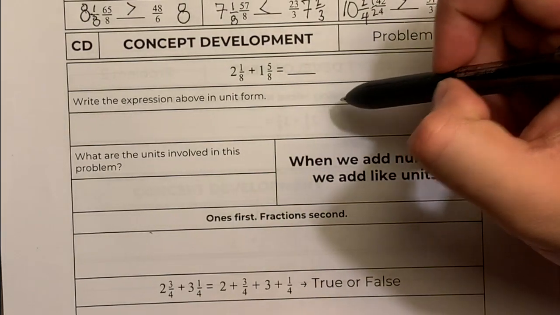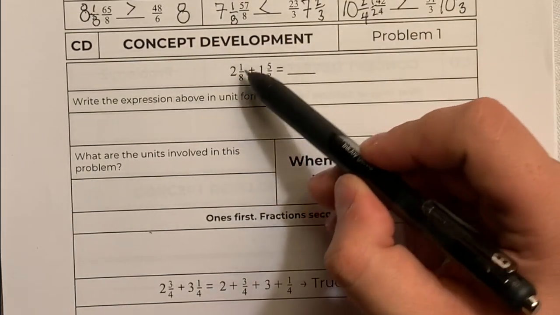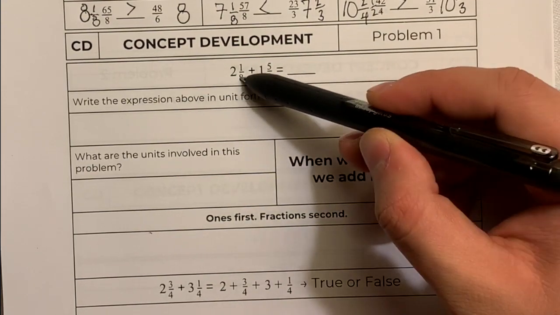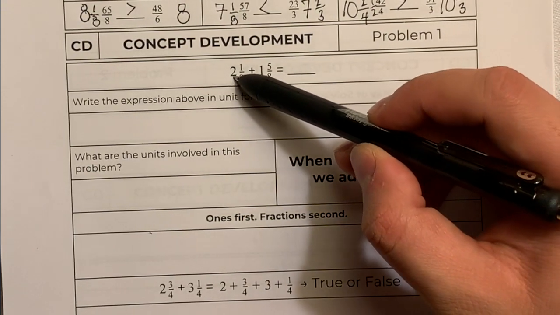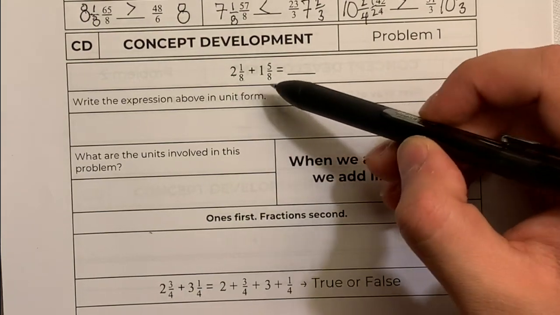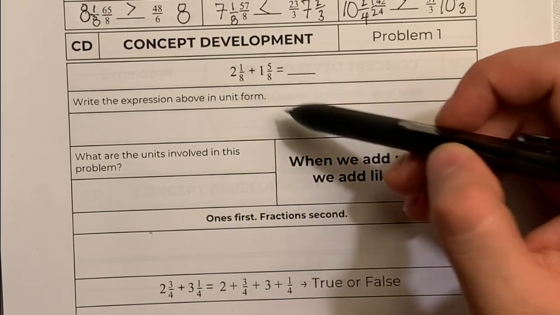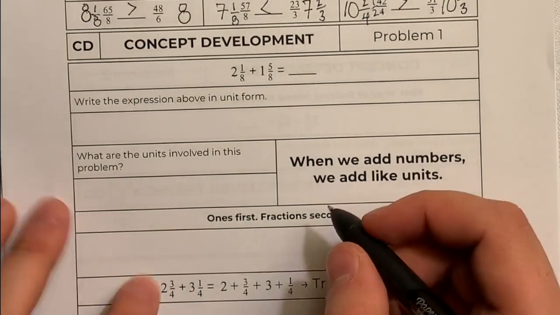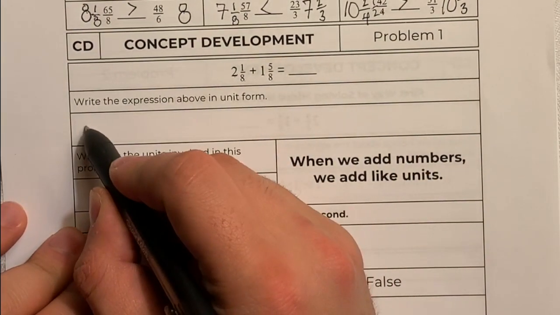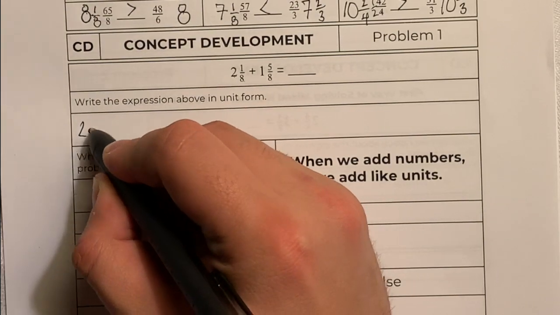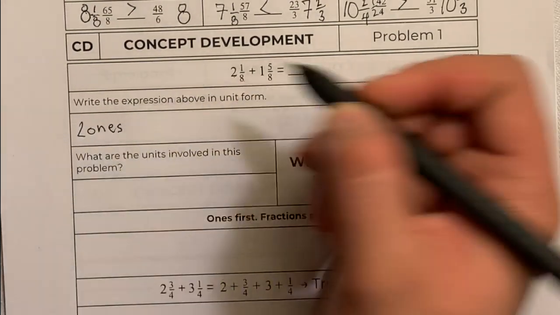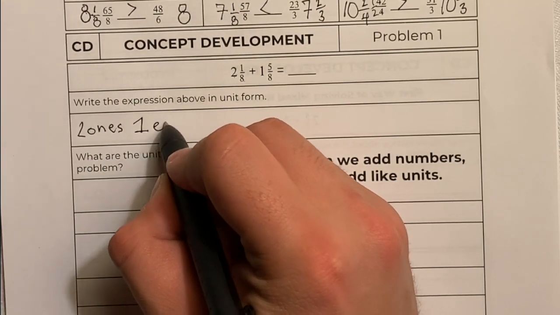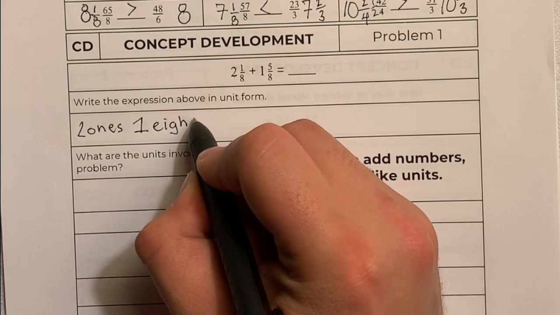Now we're going to do our actual problems for today. Notice our objective is I can add mixed numbers. So both of our numbers that we're adding today have both a whole number, a ones, and a fraction, in this case eighths. So if I want to write this out in unit form, we did this yesterday, I have 2 ones and 1/8.